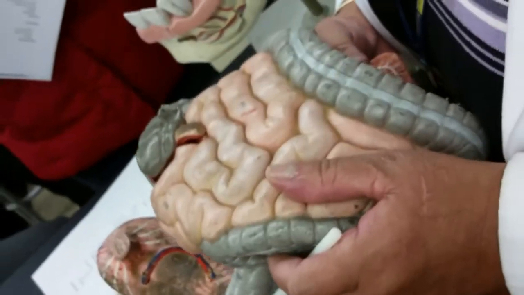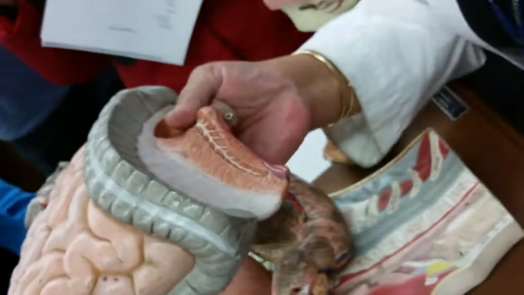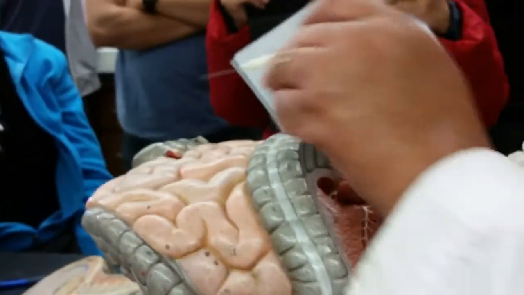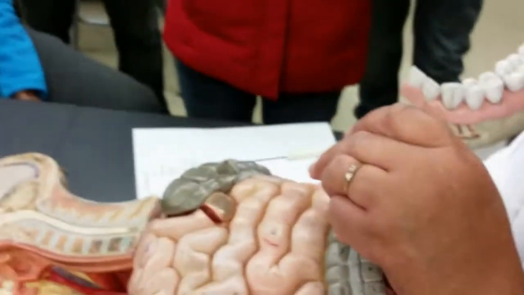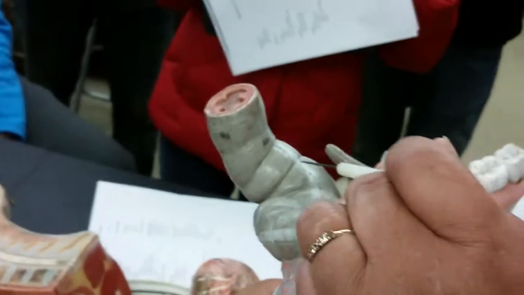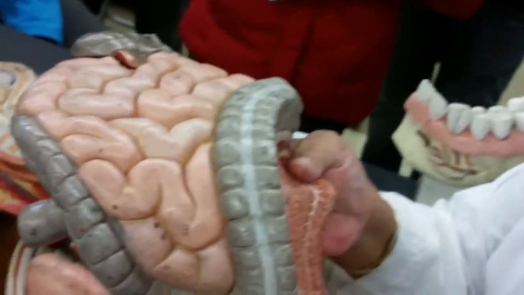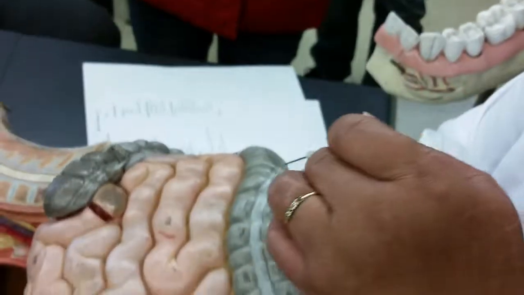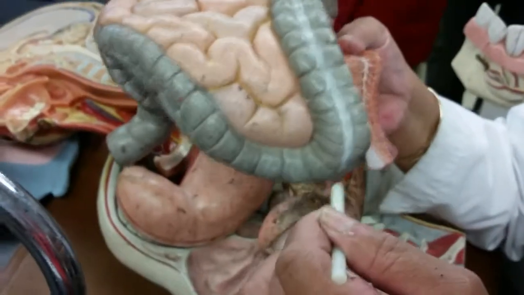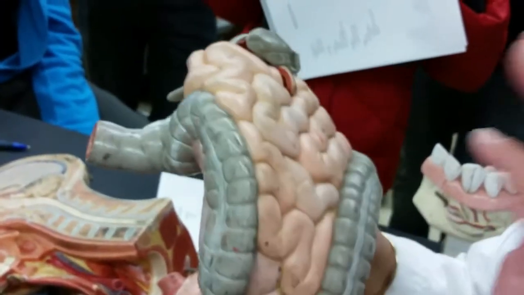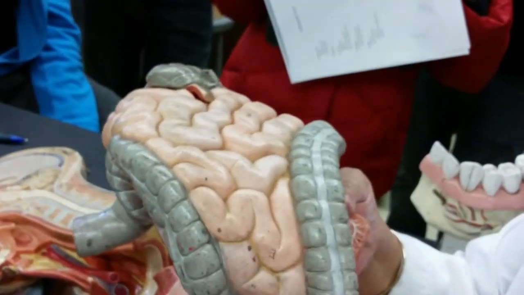So again, to repeat, if you're asking the lecturer to name the 4 segments of the large intestine, it would be the cecum, the colon, the rectum, and the anus. If you're asked to name parts of the colon: the ascending colon, the transverse colon, the descending colon, the sigmoid colon. Which is the sigmoid again?